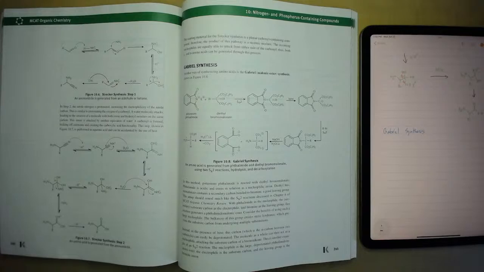Consider the benefits of using such a large nucleophile. The bulkiness of this group creates steric hindrance, which prevents the substrate carbon from undergoing multiple substitutions. Instead, in the presence of base, this carbon, which is the alpha carbon between two carbonyls, can easily be deprotonated. The molecule as a whole can then act as a nucleophile, attacking the substrate carbon of a bromoalkane. This is another example of an SN2 reaction. The nucleophile is the large deprotonated phthalimidomalonic ester. The electrophile is the substrate carbon, and the leaving group is the bromide anion.